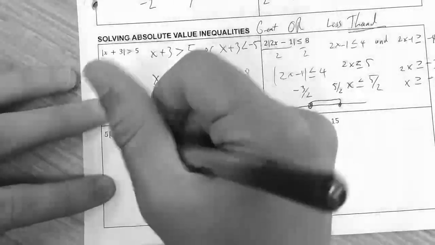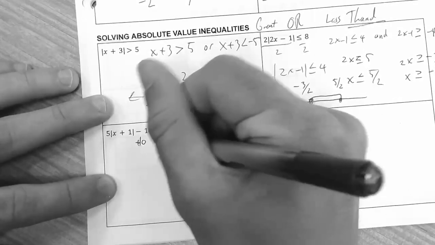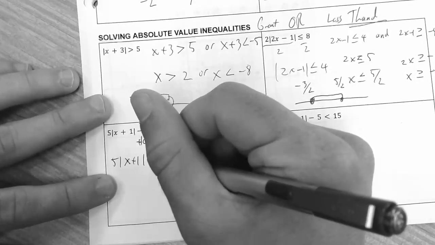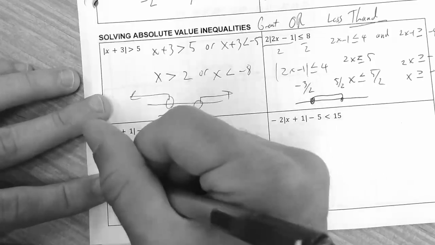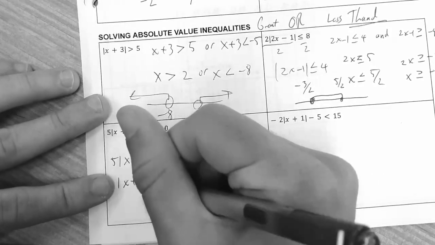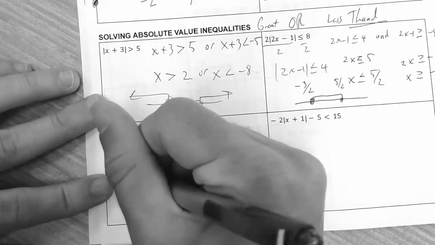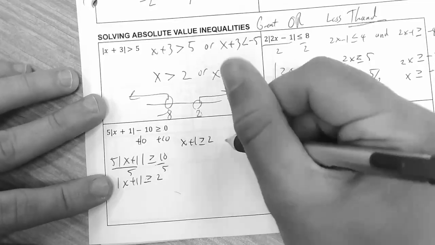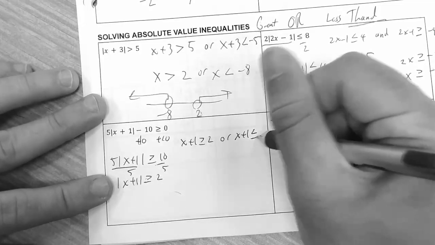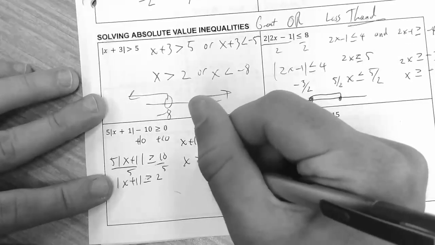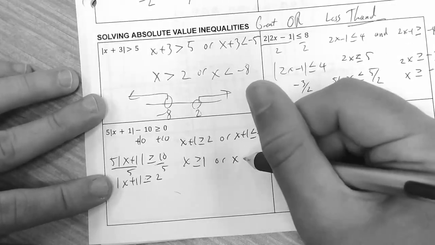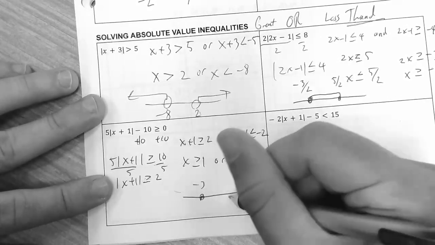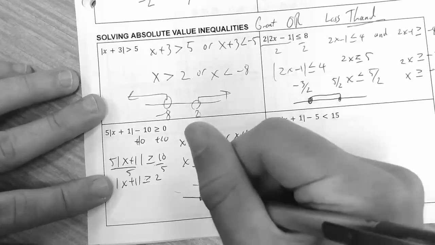Same idea down here. Add 10, 5 times x plus 1 greater than or equal to 10, divide by 5, also x plus 1 greater than or equal to 2, or x plus 1 less than or equal to negative 2. So x can be greater than or equal to 1, or x is less than or equal to negative 3. So negative 3, 1, just like that.